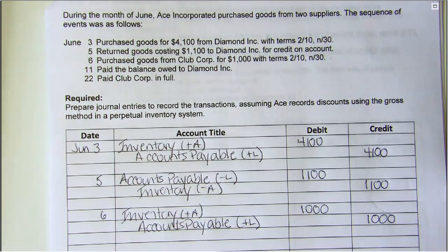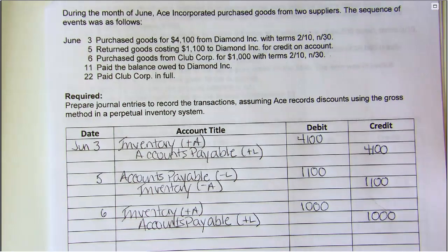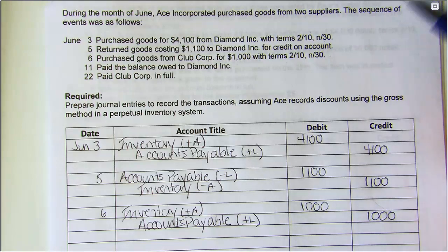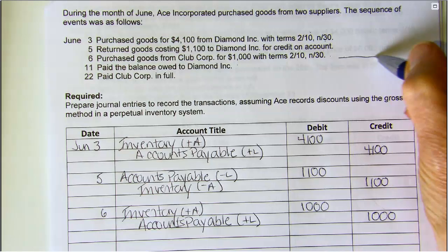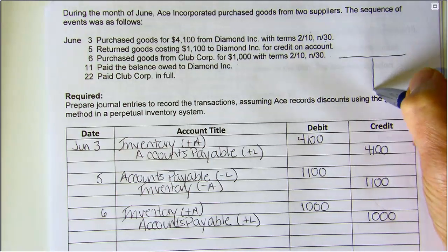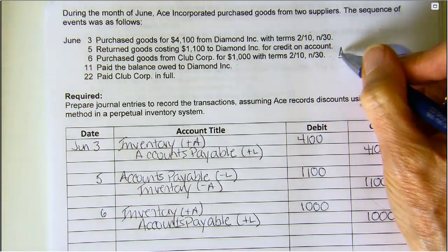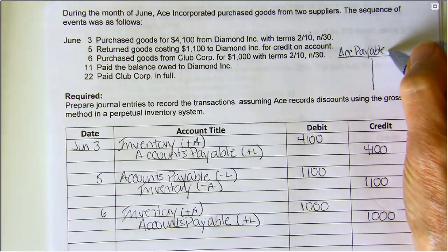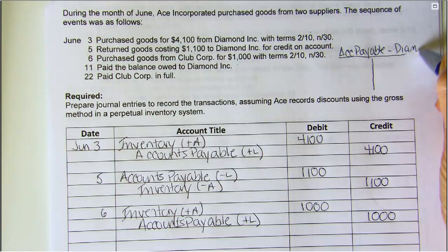Okay, now on June 11th, ACE paid the balance owed to Diamond Incorporated. Let's find out how much we owe Diamond Incorporated. I'm going to make a little T account here, and we'll call this Accounts Payable Diamond. I'm going to have to abbreviate there. And I'm going to post into that account all the activity we have with our supplier Diamond.